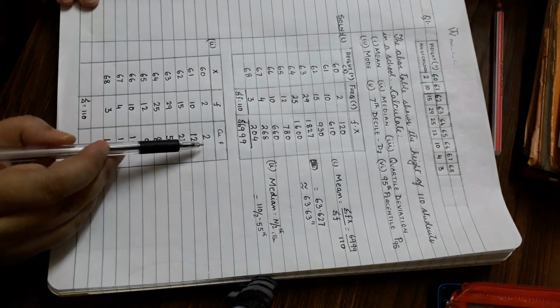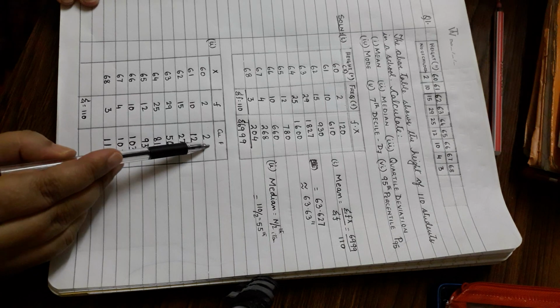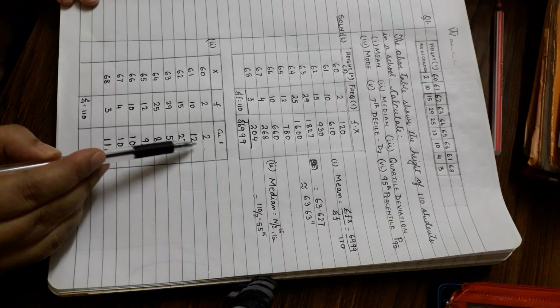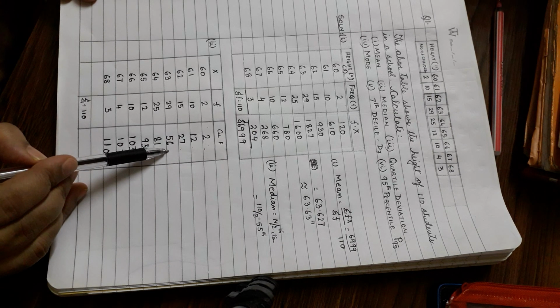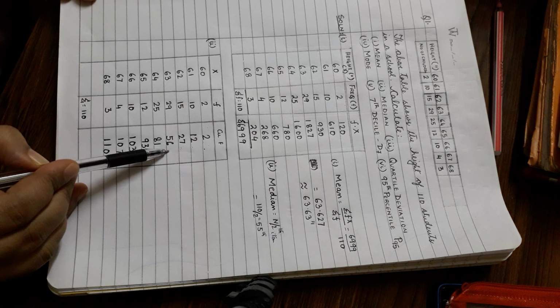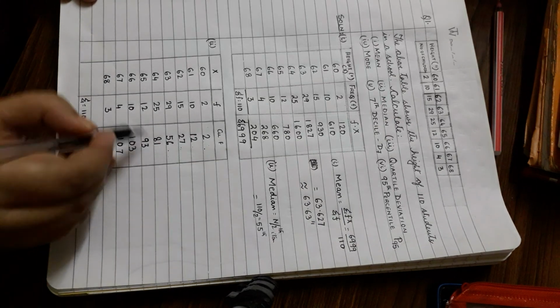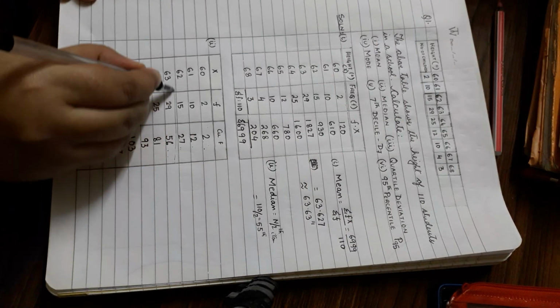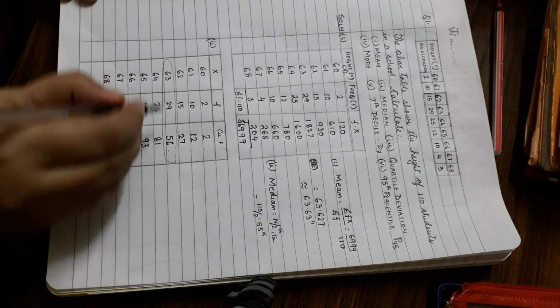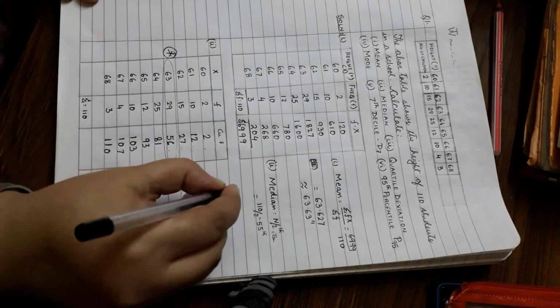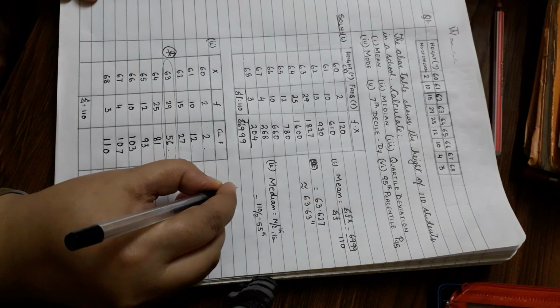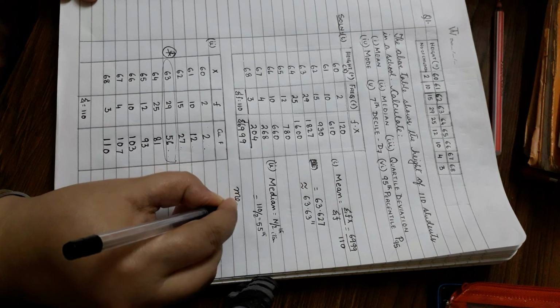Now if we check the different classes in this distribution, the first 2 items will be in this class, then from the 3rd item to the 12th item will be here, from the 13th item to the 27th item it will be here, and from the 28th item to the 56th item it will be here. So we are searching for the 55th item. So where will we get it? We will find the 55th item here in this particular class. So our median value is the corresponding x that we have. So the median value is equal to 63.